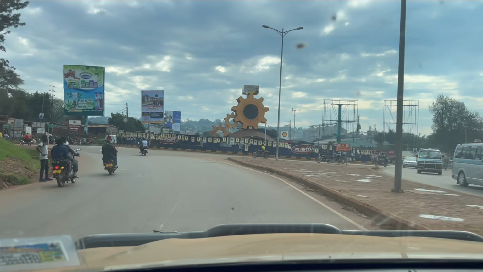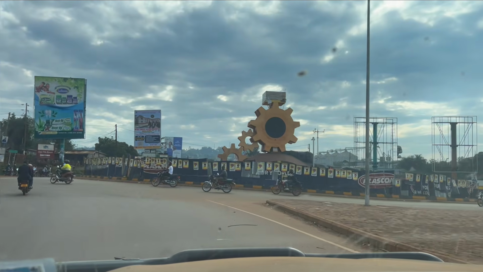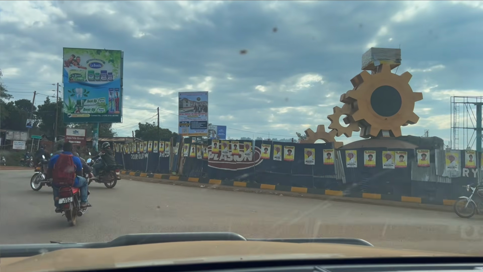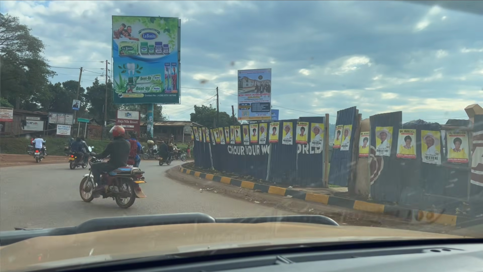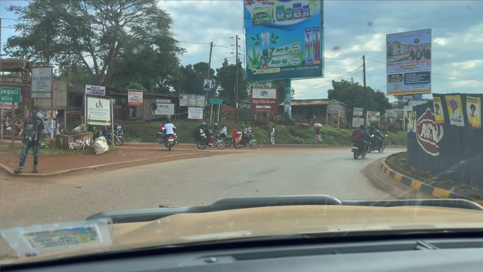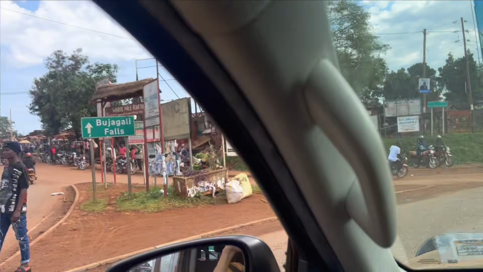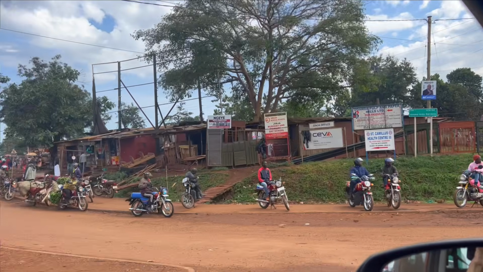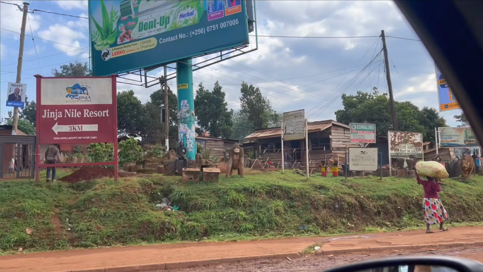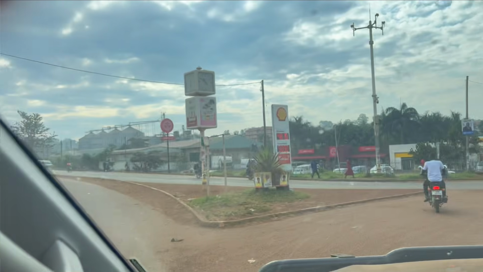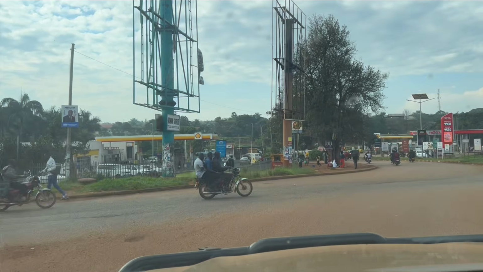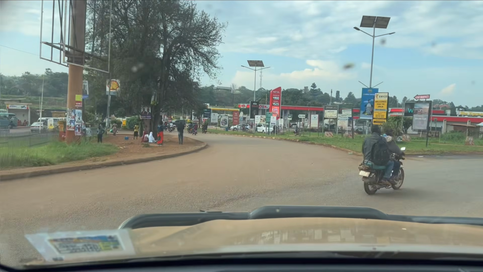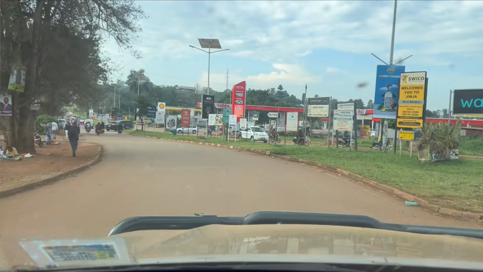We're back to roundabout number 1, and we've got a pretty clear shot at it here. You see Amber Court again to the left. Now we'll head into town. Yeah, so now we're heading into town.